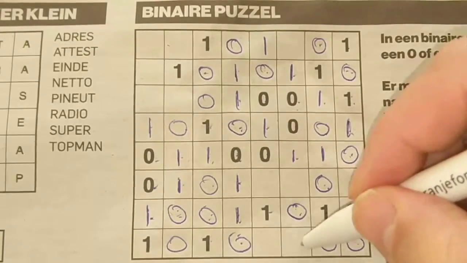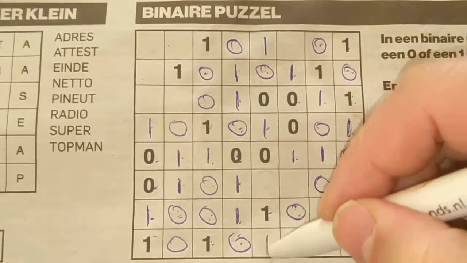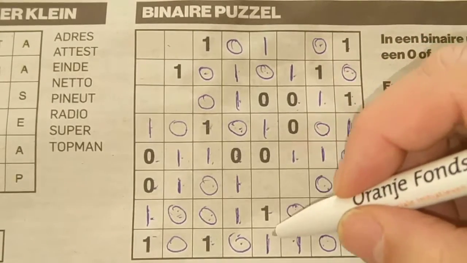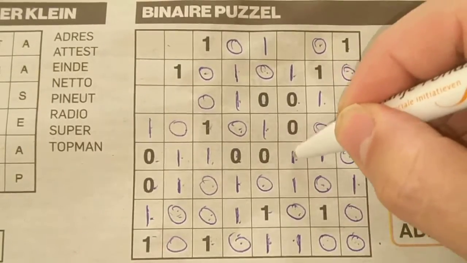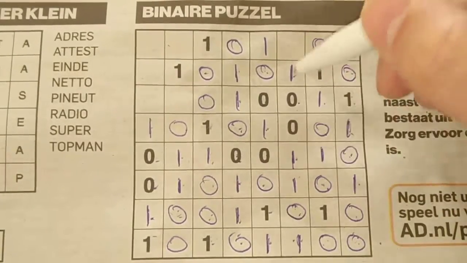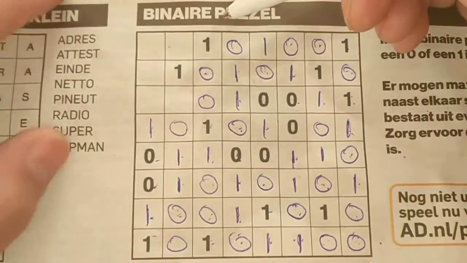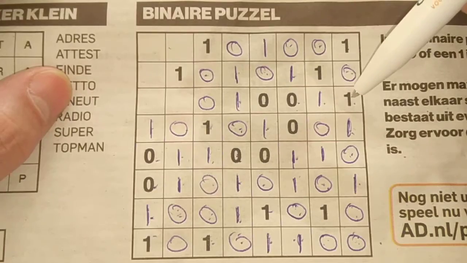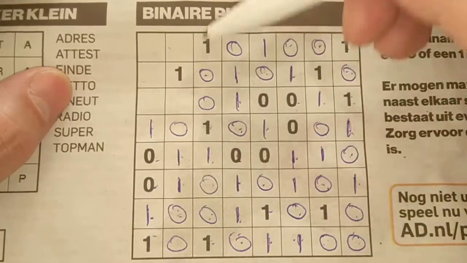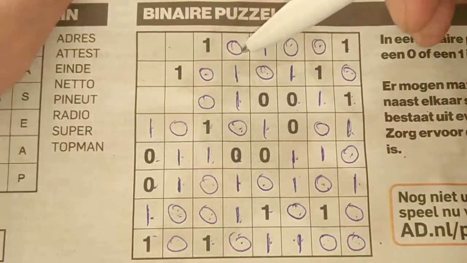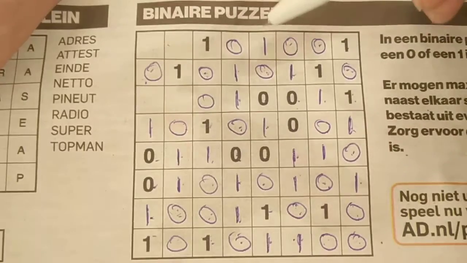Double O, here a one, then one, 1, 2, 3, 3 ones. This is number 4. Double one, here an O, then O, between two O's comes a 1, yes, 1, 2, 3, 4, 4 ones, so the rest are O's. Then 4, 1, 2, 3, 1, 2, 3, this is number 4.